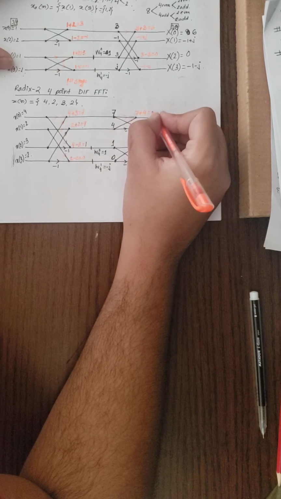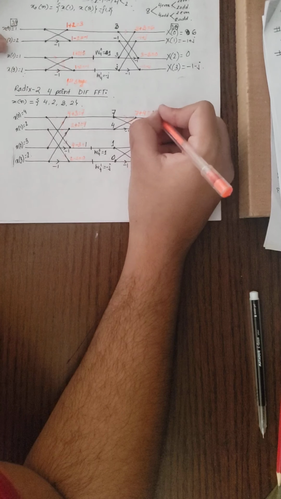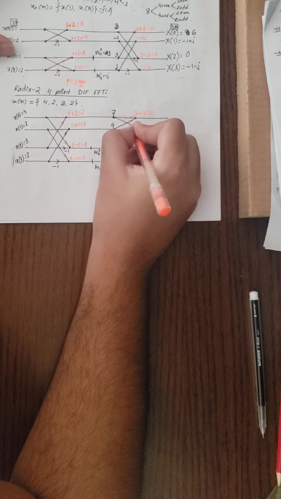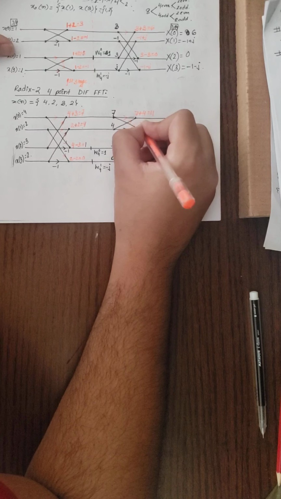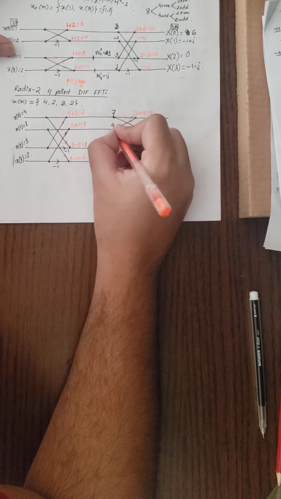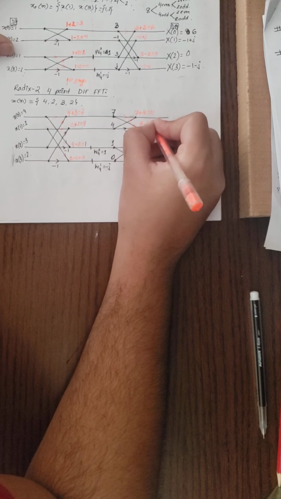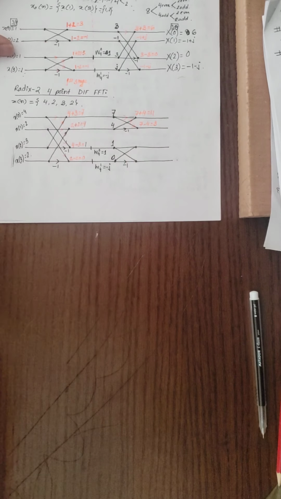This becomes 7 plus 4 equals 11. 7 goes down, becomes 7. 4 multiplied by negative 1 is minus 4, which gives us 3.